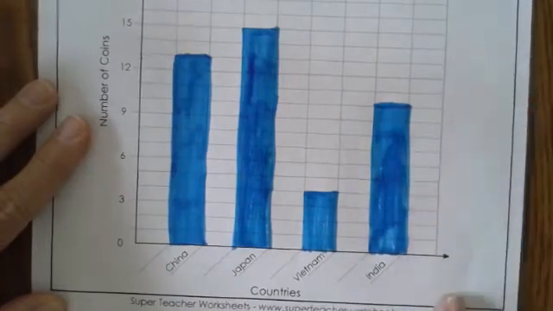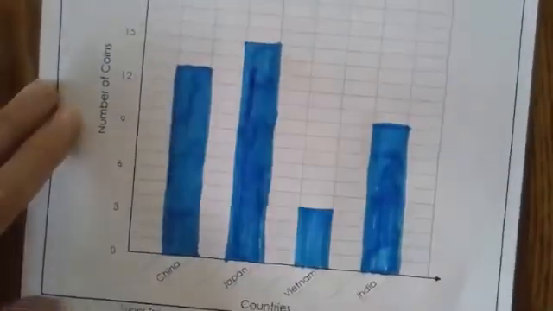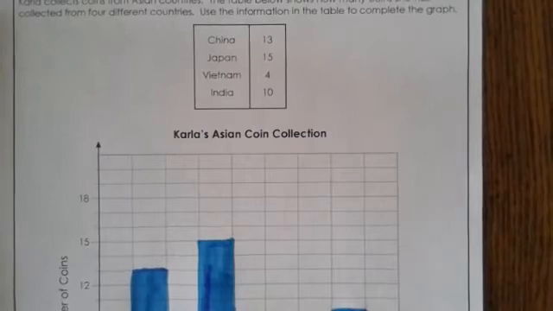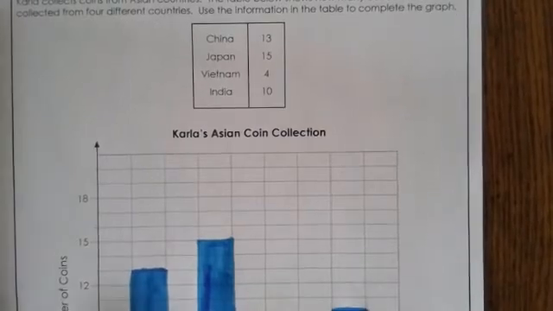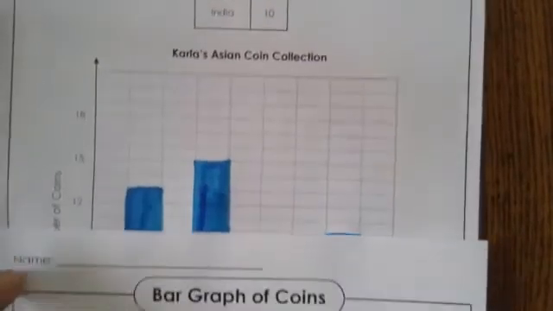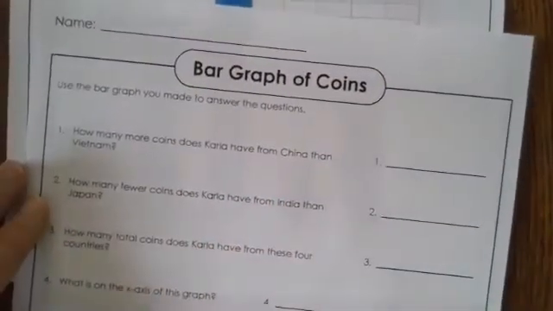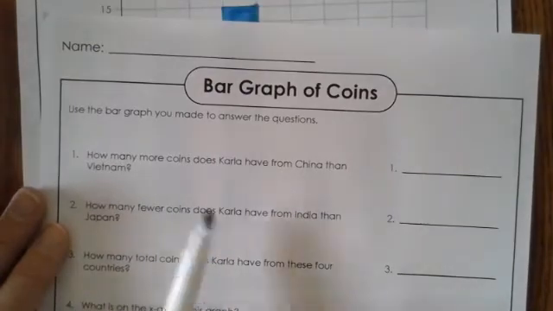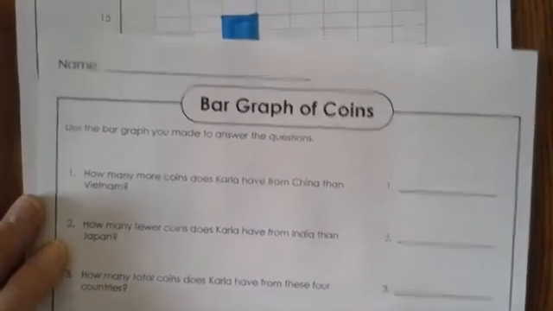So we're going to use our bar graph to help us answer some questions. How many more coins does Carla have from China than Vietnam?